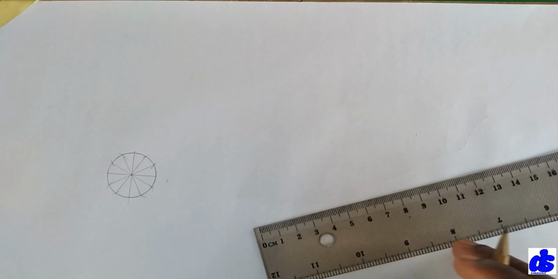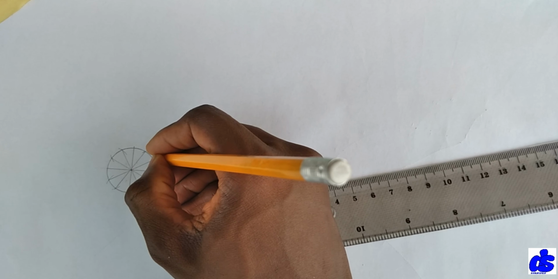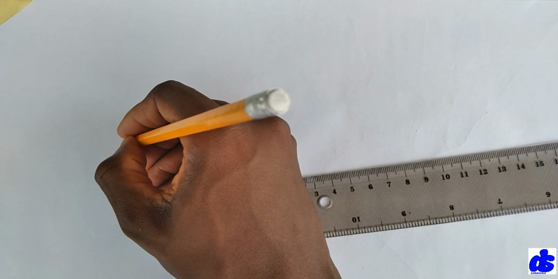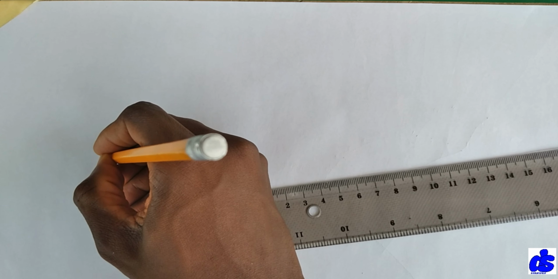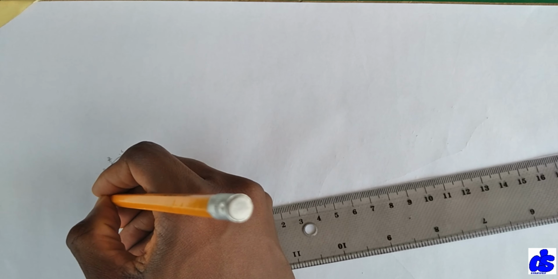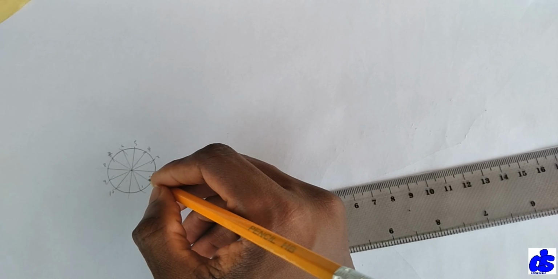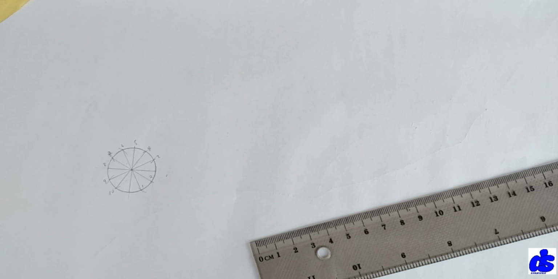So let's number them. So here's my 1, 2, 3, 4. 1, 2. Oh, I've missed it. Alright, I've corrected it. Sorry.